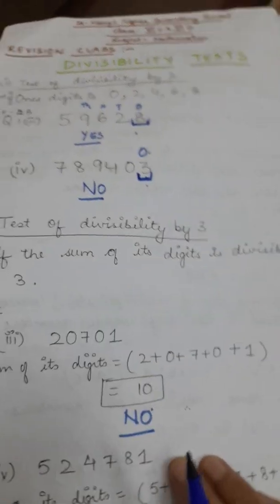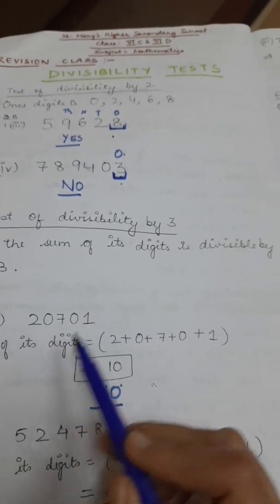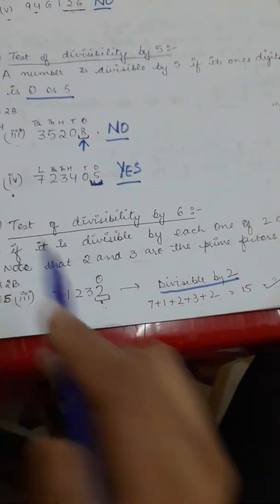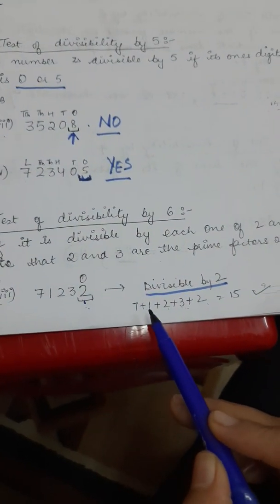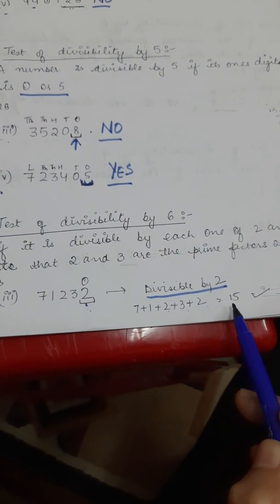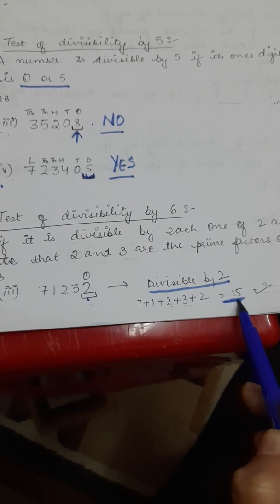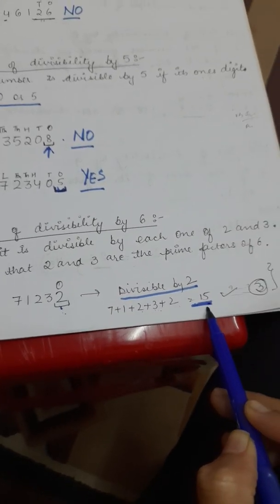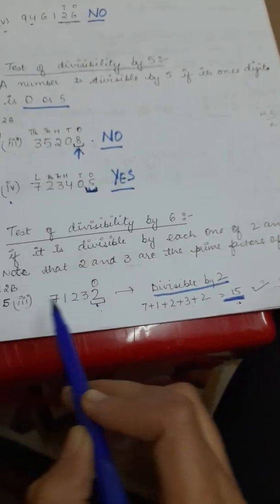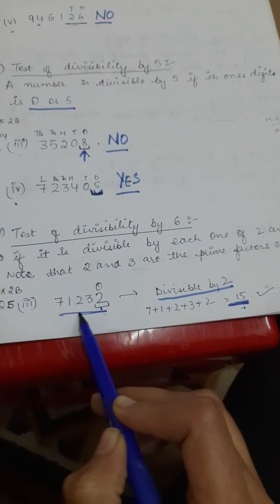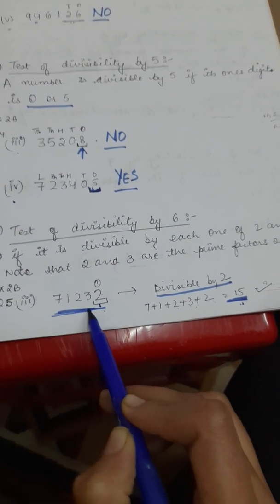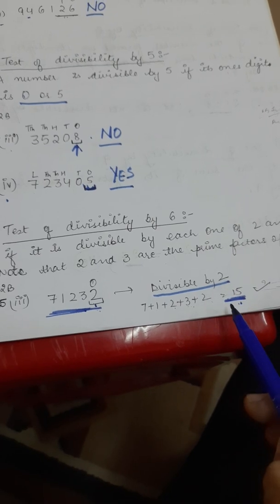Now, the divisibility rule for 3: the sum of its digits should be divisible by 3. So, let's check the sum of this particular number. 7 plus 1 plus 2 plus 3 plus 2, which is what? 15. So, 15 is divisible by 3. Yes, 15 is divisible by 3. Therefore, this particular number is divisible by 6 also, because it is divisible by 2 as well as by 3.